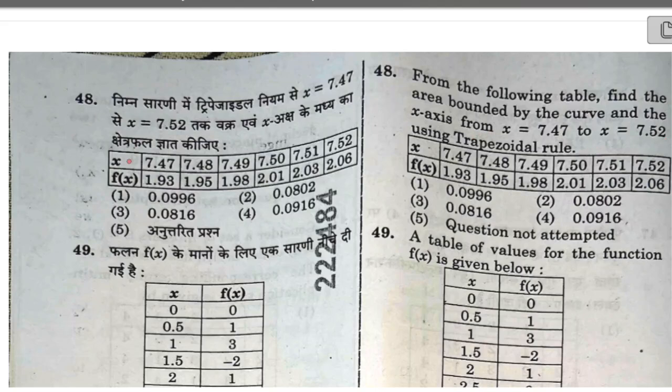So you should remember this trapezoidal rule formula, that is the integral from x naught to xn of f of x dx equals h by 2 times (y naught plus yn plus 2 times all the other y's, like y1 plus y2 up to yn minus 1). So now using this formula, you can easily calculate this value, and this will be 0.0996. So your correct option is option 1.